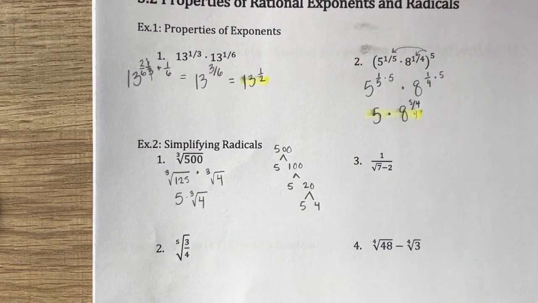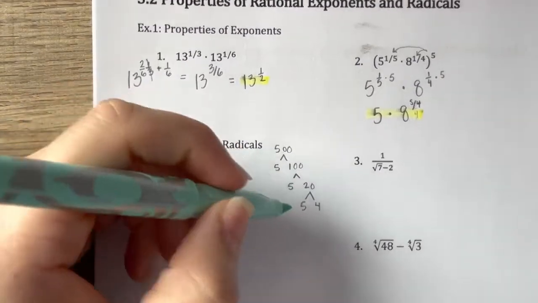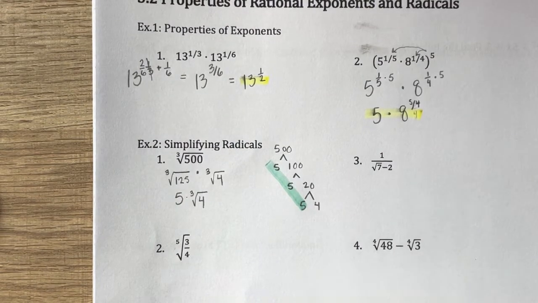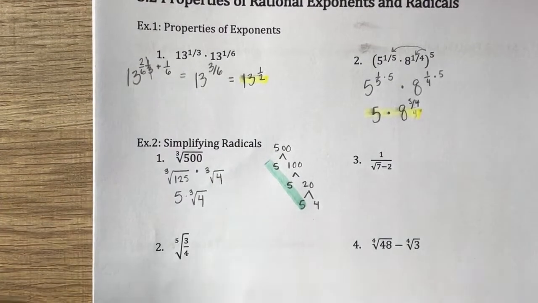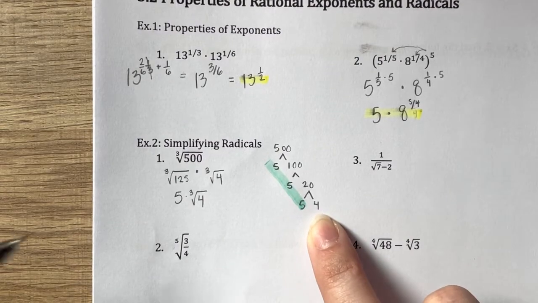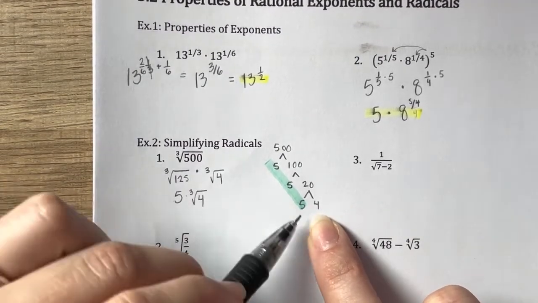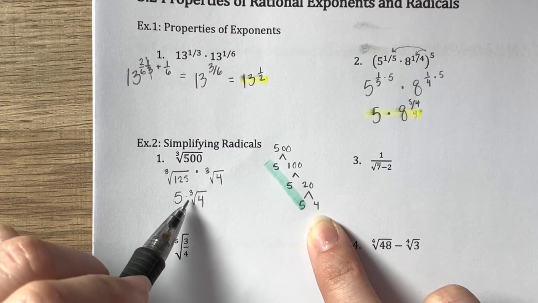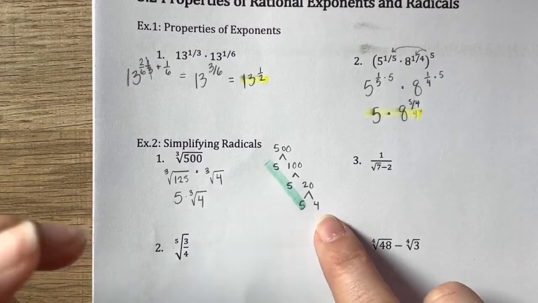Since I am finding the cube root, I'm looking for 3 of the same number so that I can pull one out. So I have 3 5s. That means I can pull out a 5 from this radical, and I'm left with the 4 inside the radical. So the 5 comes out because I have 3 5s, times the cube root of 4 because that was left over.